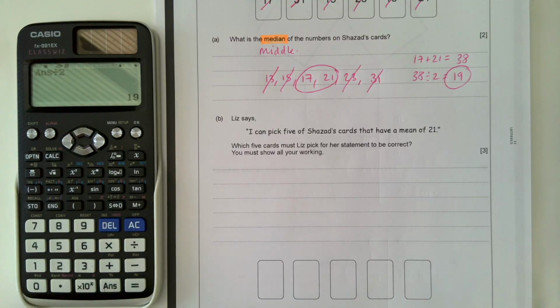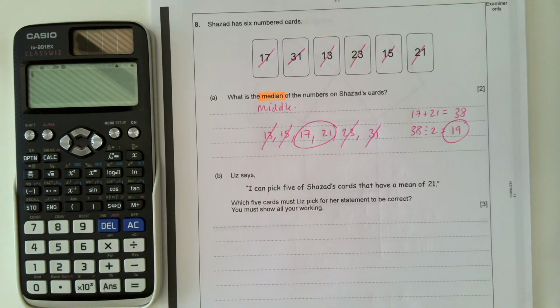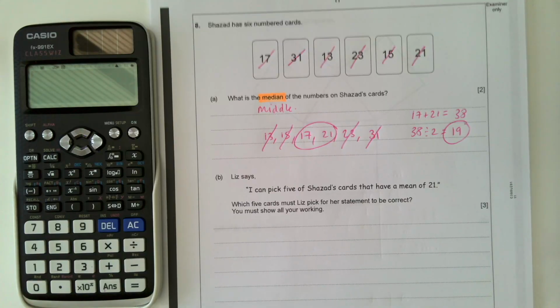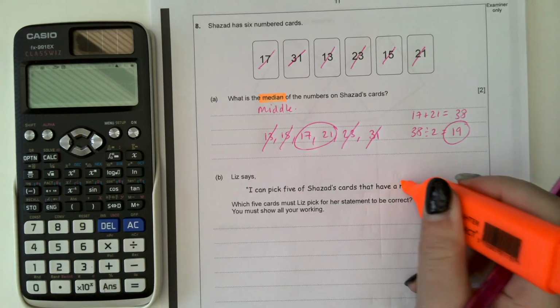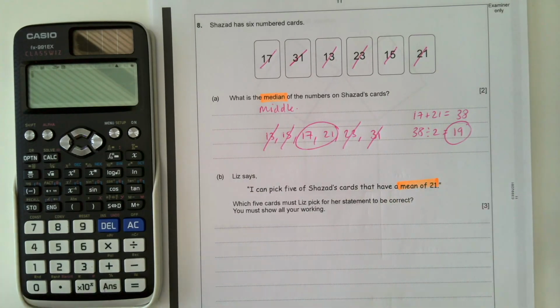Part B. Liz says, I can pick 5 of Shazad's cards that have a mean of 21. Which 5 cards must Liz pick for her statement to be correct? You must show all your working. So 5 of those cards, when we add them together and divide by 5, we get a mean of 21. Because when we find the mean, we add them all together and we divide by how many we have.